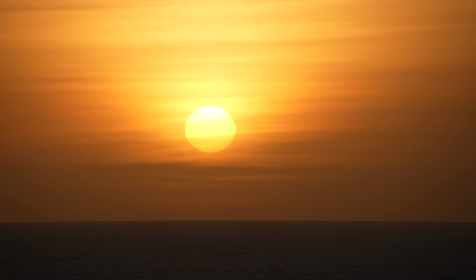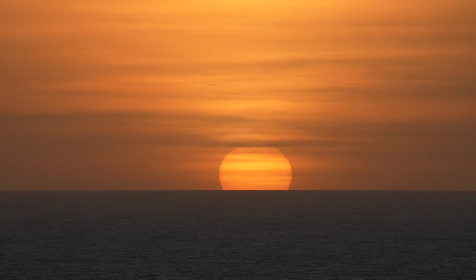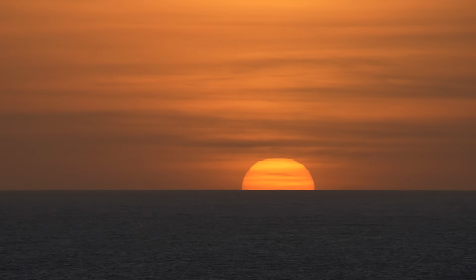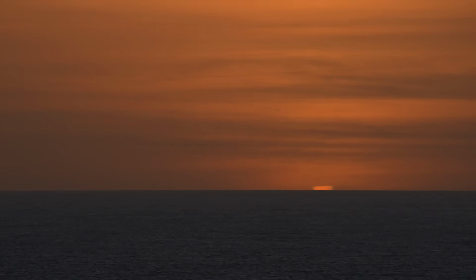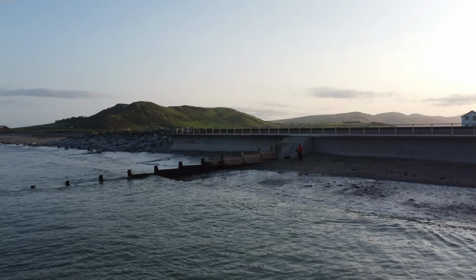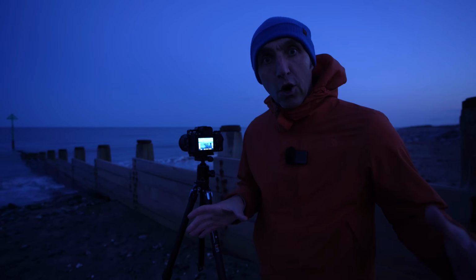But if you don't have any filters and you want to shoot long exposures, go out later in the day, just wait for that sun to go down and then start shooting. As the sun sets, you'll be able to extend that exposure time. And this is the trick to shooting long exposures without filters. And once it gets really dark, you can take really long exposures.